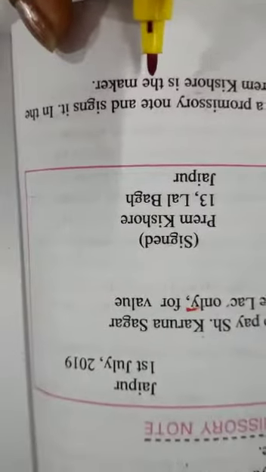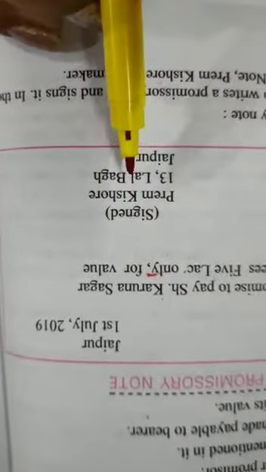Now next, the parties to promissory note. The maker, he is the person who writes a promissory note and signs it. In the above specimen form, the promissory note, Prem Kishore is the maker. So maker is the buyer here. And for bill of exchange, maker is the seller.